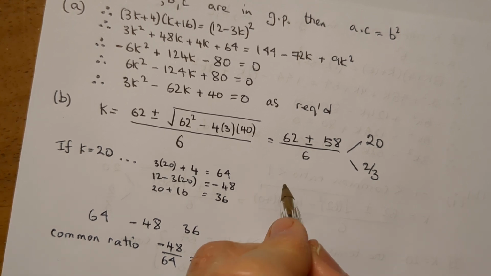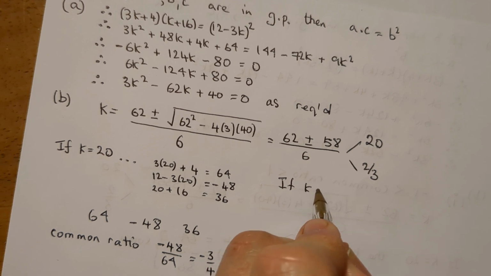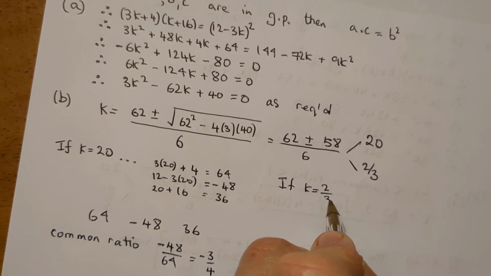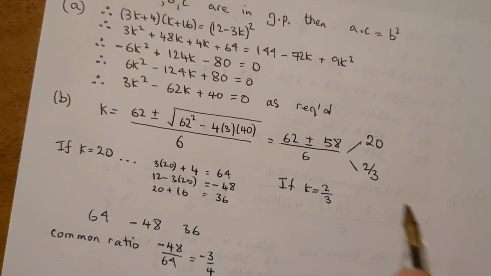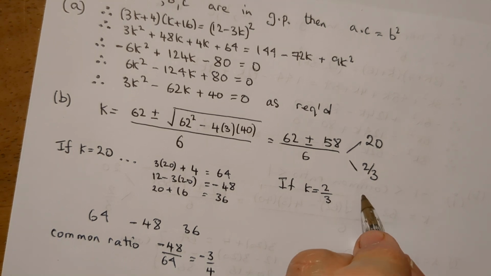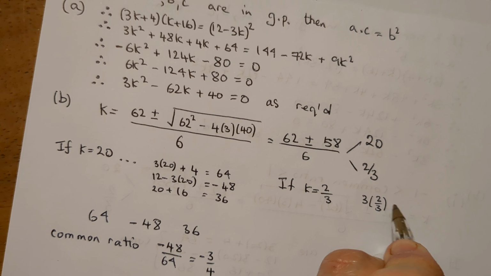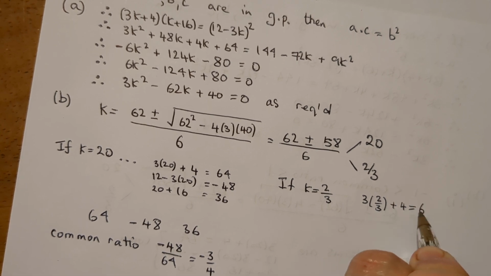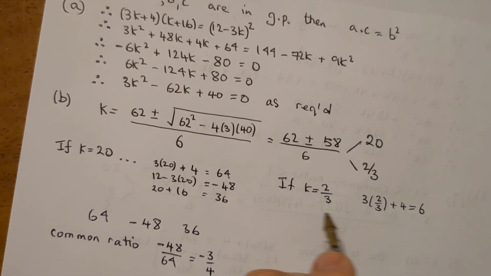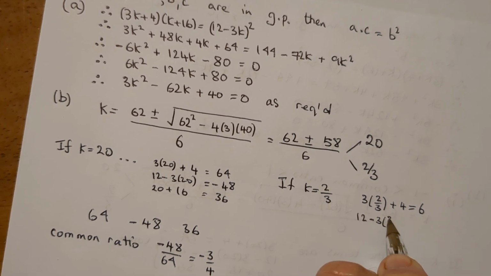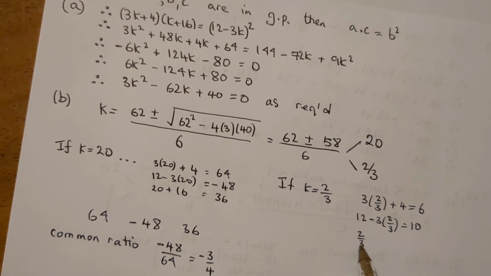In the other case, if k is equal to 2/3, then the 3 terms are going to be 3 times 2/3 plus 4, which is 6. Then we're going to get 12 take away 3 times 2/3, which is 10. And we're going to get 2/3 plus 16, which is 16 and 2/3.